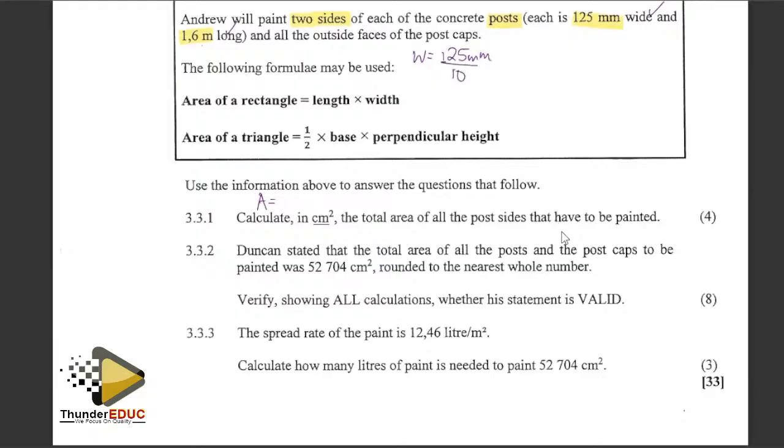The width will have to change to 125 millimeters. You divide it by 10, becomes 12,5 centimeters. And the length is 1,6 meters. You need to multiply by 100. The answer becomes 160. Before you do anything, they have to be the same units. So we shall substitute here, length times breadth, which is area, equals 160 times 12,5. What answer do you end up having? 2,000.